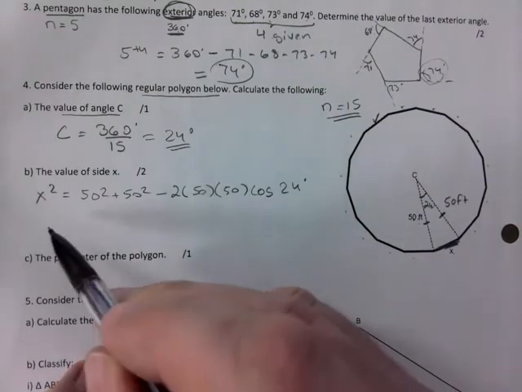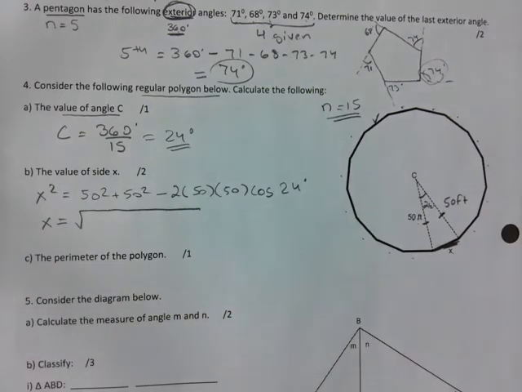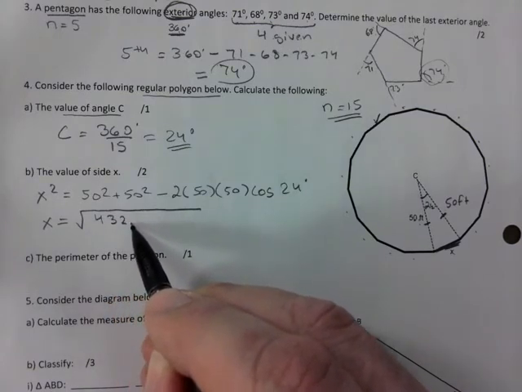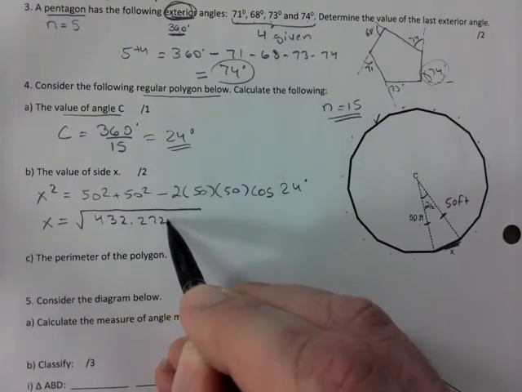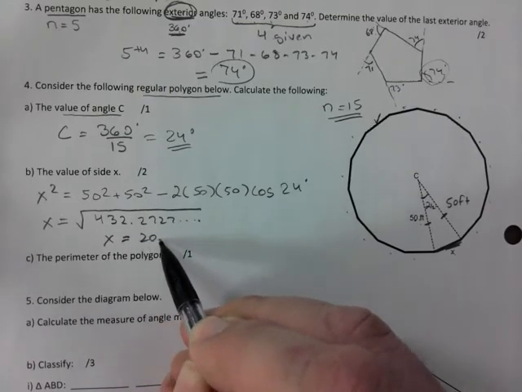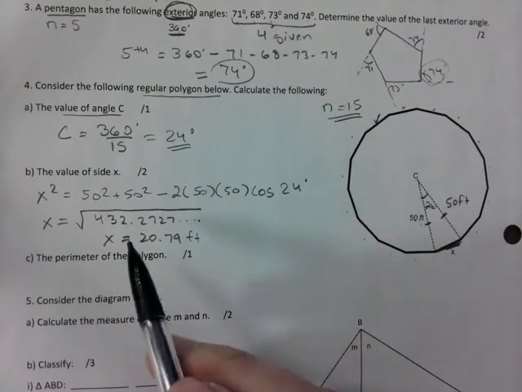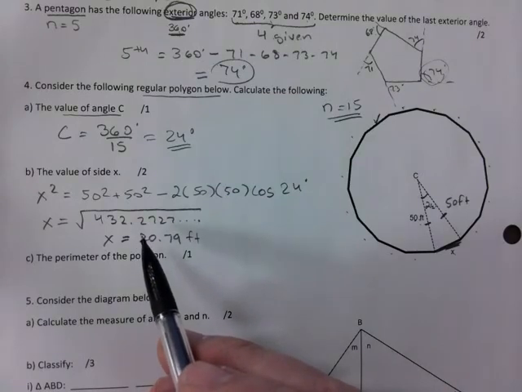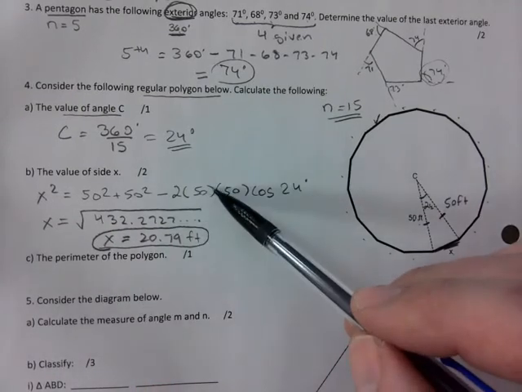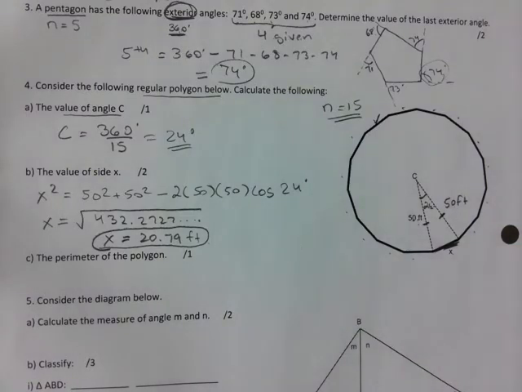I would write this down there. And so your next line is to take the square root of that whole thing. I already typed that in. So that gives you 432.2727, and that keeps going. So side x is 20.79 feet. Yep, that's your answer. So you would get 1 mark for setting it up, 1 mark for getting your final correct answer. Okay.